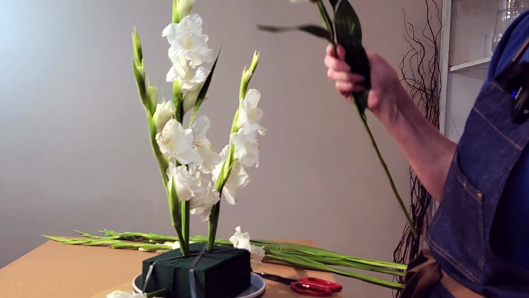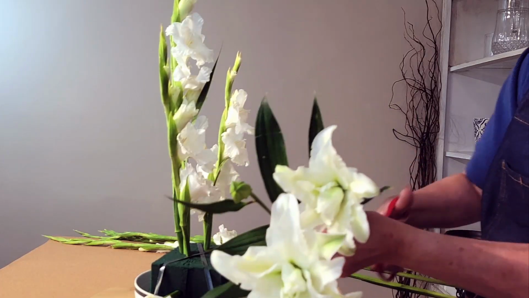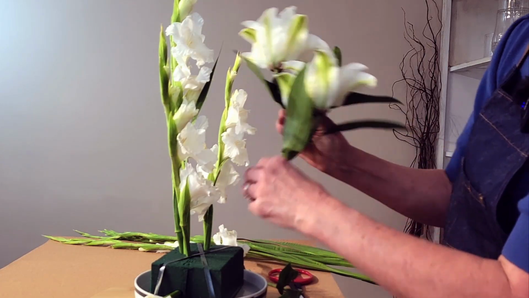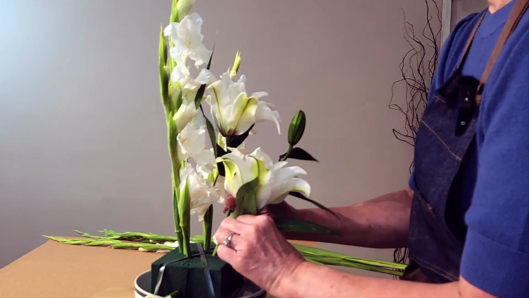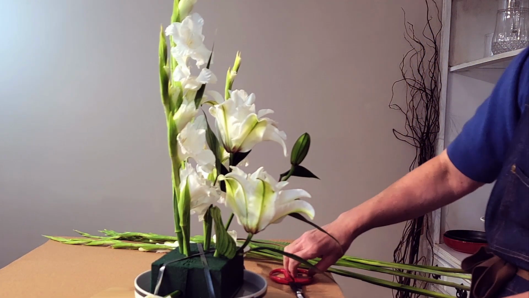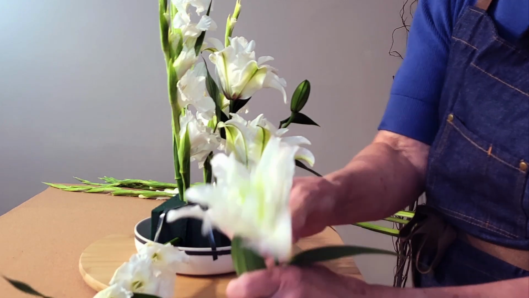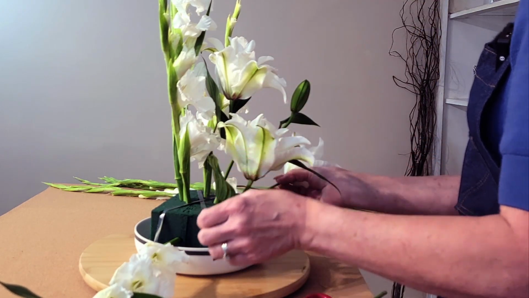And then I've got this nice, great big one here that I'm going to put in the center. Oh, she is doing some pretty talking right now. And then I'm going to snip that guy and bring him down.